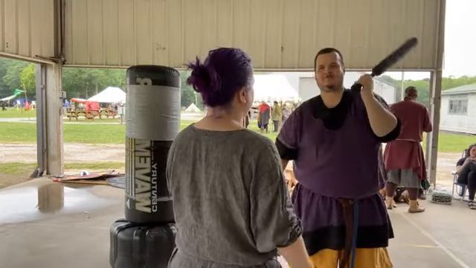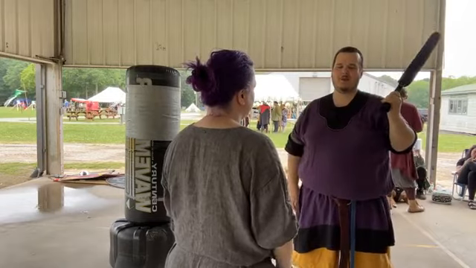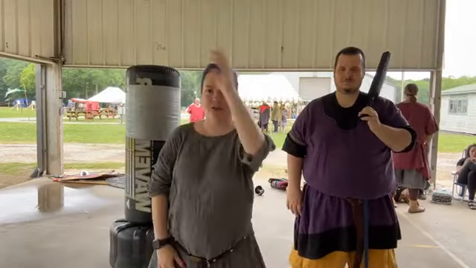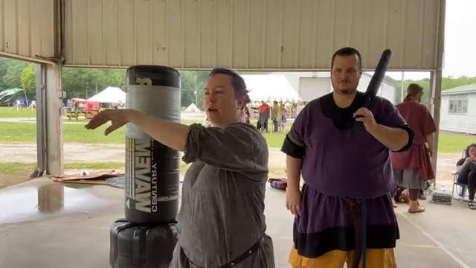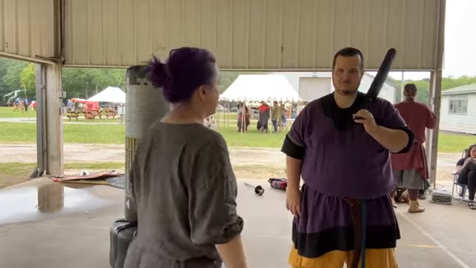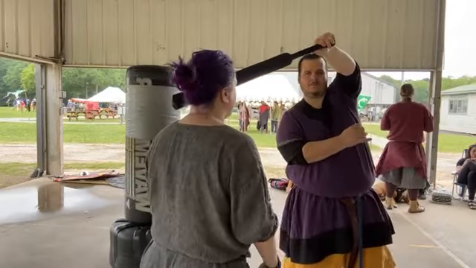Are you having to twist, or is your weight getting weird? I'm more balanced. You're more balanced, okay. If we're more balanced here, then after he throws his shot, instead of being over here, he would have to correct himself out of that. From here, when you throw that shot, you don't have to correct yourself. You can step right over.